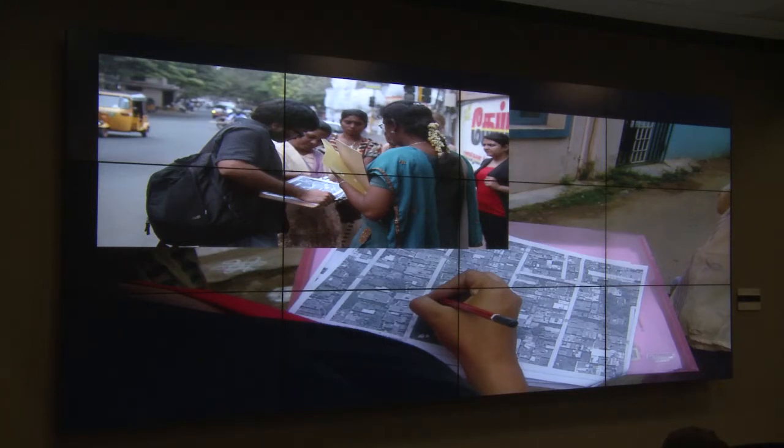They're mapping by hand, trying to figure out if an overall sanitation program or a waste program or a composting program for the entire city of Chennai is possible. And look at what they're doing. They've printed out Google Satellite View, and they're annotating it by hand in pencil, so that their notes can be scanned in and worked over in GIS.